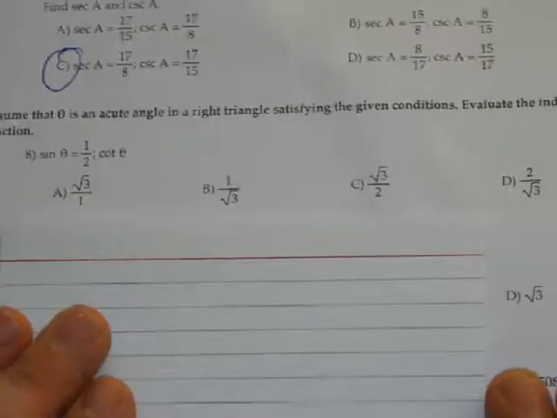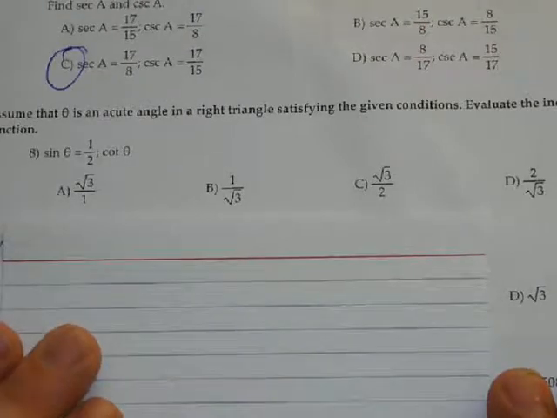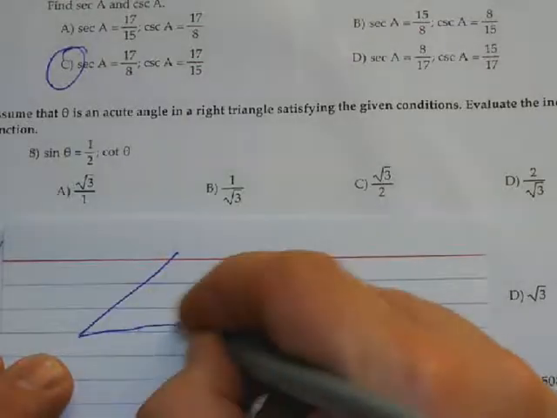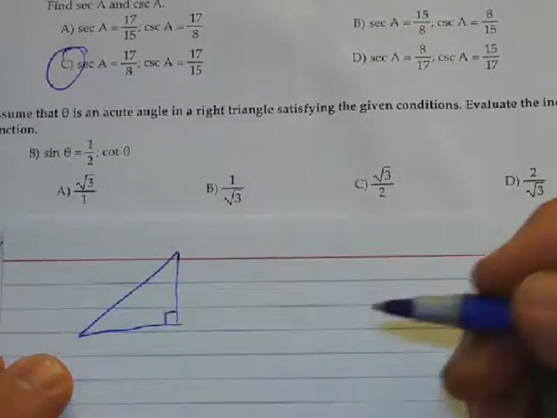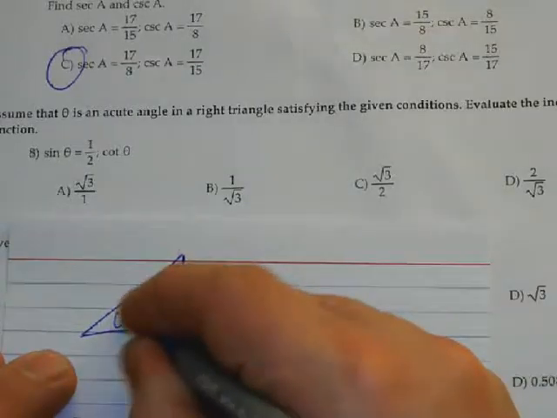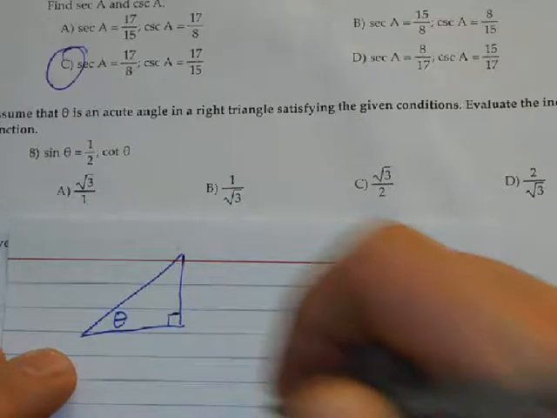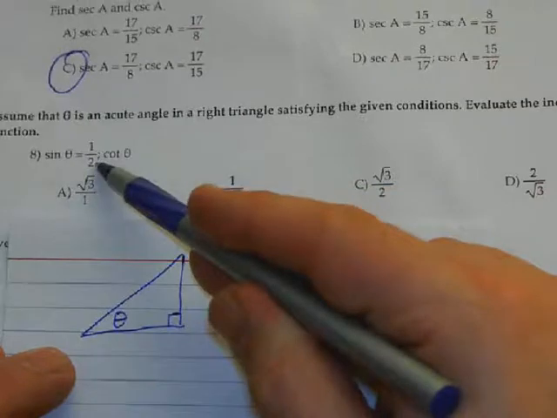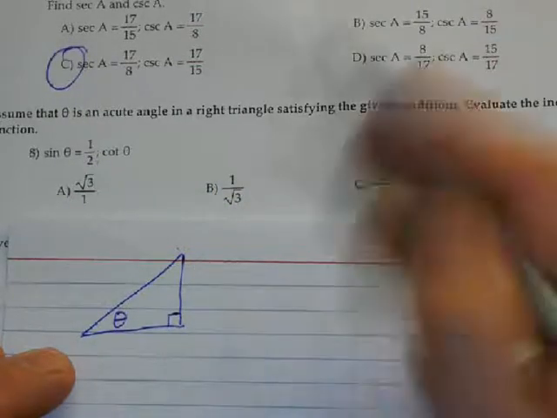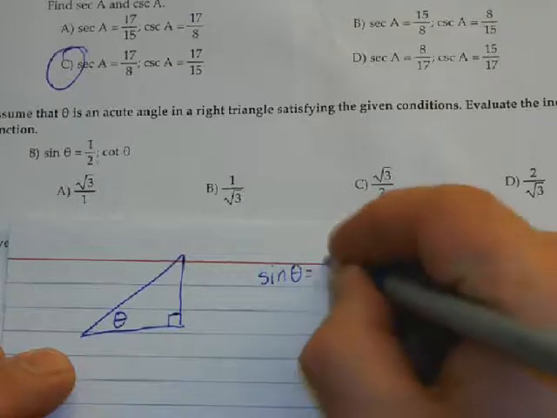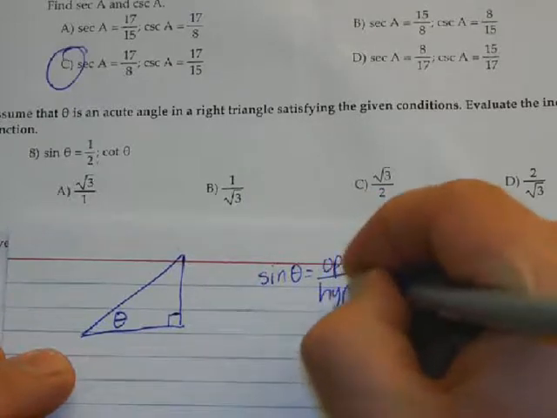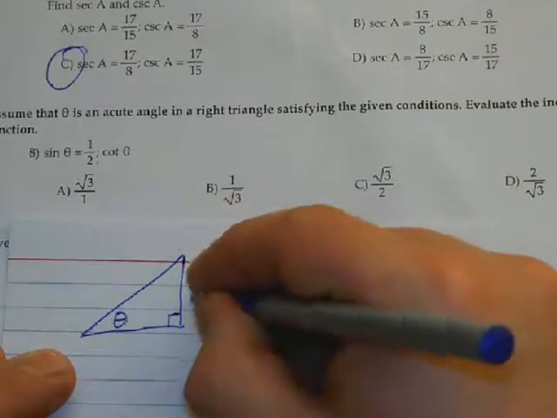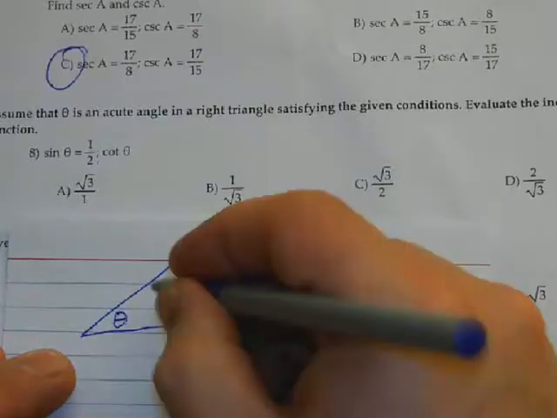Okay, number 8. We have sine, and we're looking for cotangent. What I like to do is draw a right triangle. I'm going to label one of the acute angles as theta, and I'm going to use this ratio to make two sides of this triangle. We know that sine is opposite over hypotenuse. So the opposite side could be 1, and the hypotenuse I will make 2.